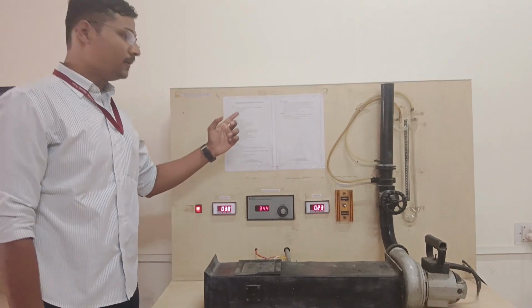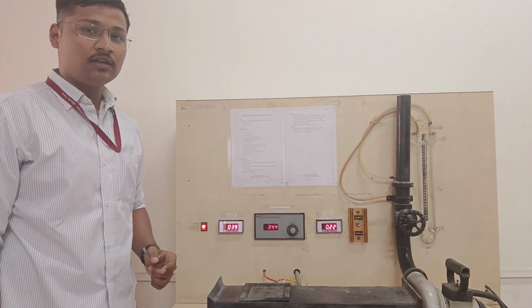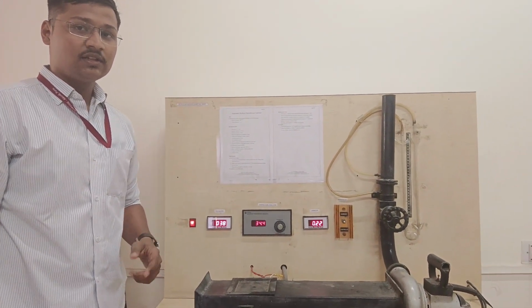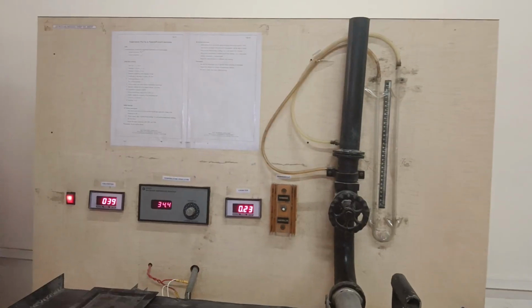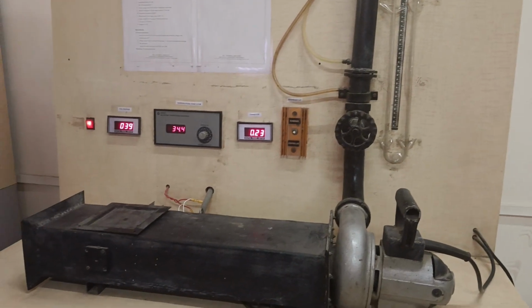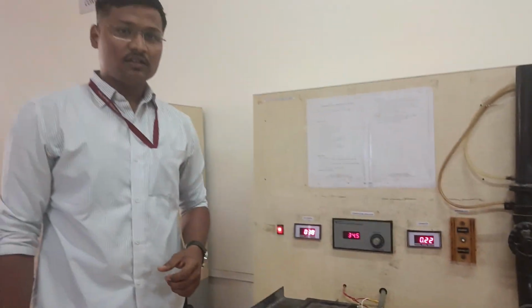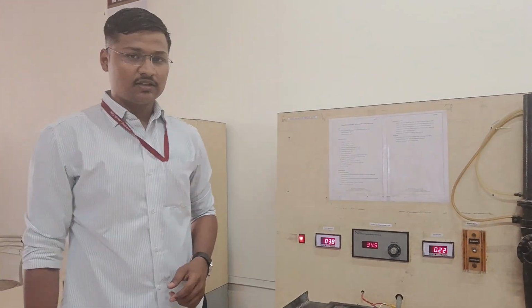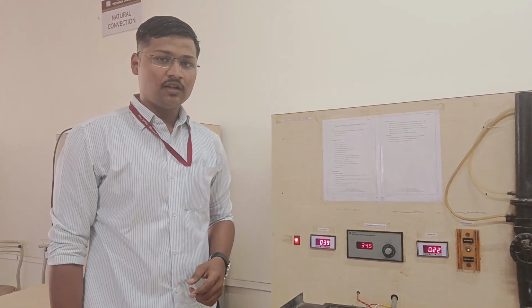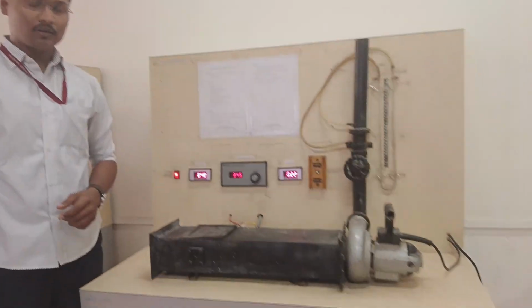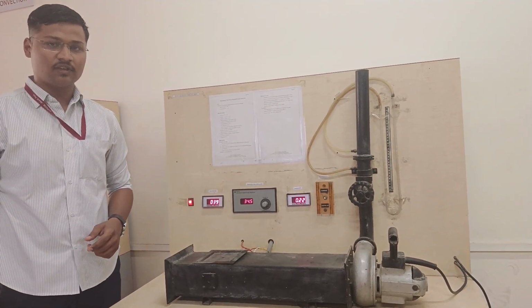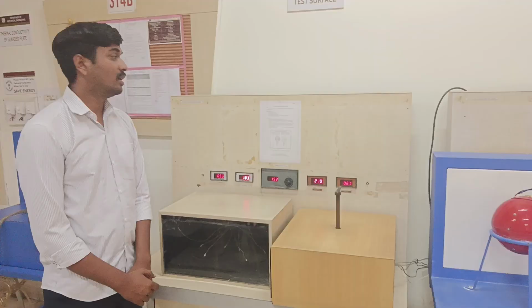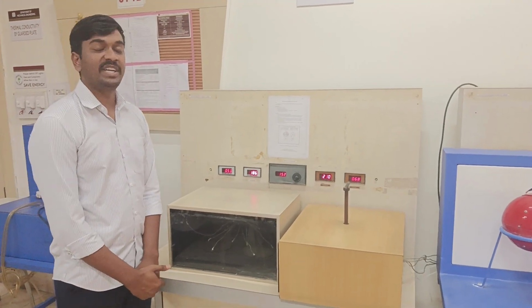The name of the experiment is pin fin in natural and forced convection. The aim of this experiment is to determine the temperature distribution over a pin fin under natural circulation and forced circulation. The conclusion of this experiment is that the fin efficiency of natural convection is more than that of forced convection, and the U, that is the overall heat transfer coefficient, in forced convection is more than that of natural convection. The name of the experiment is emissivity of test plate.